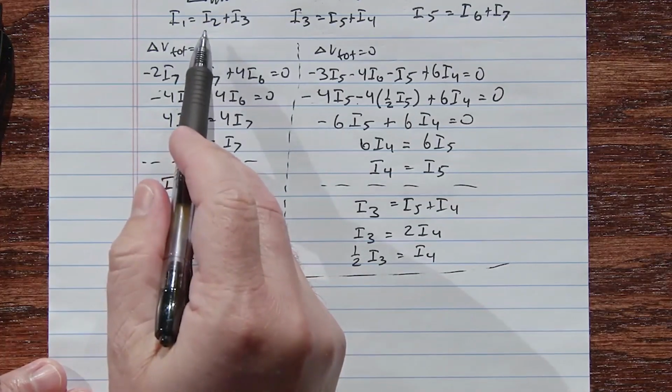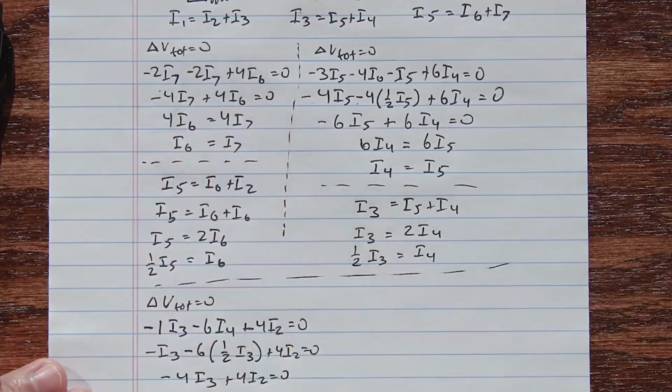And we're going to use our last current equation right here. I1 is equal to I2 plus I3.